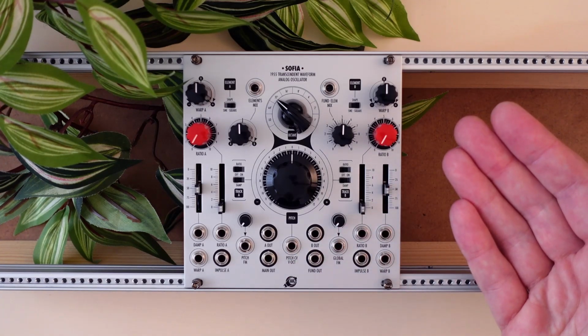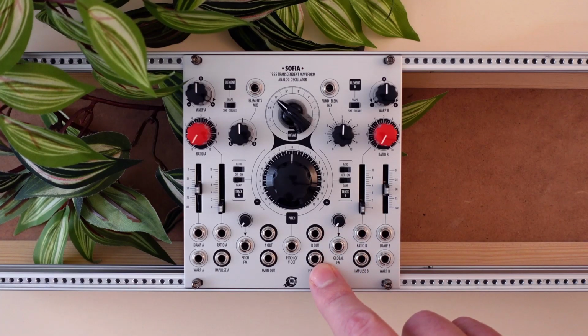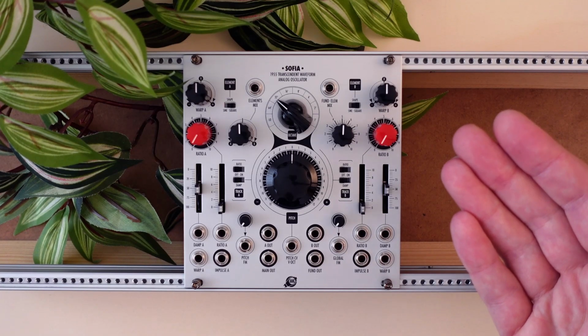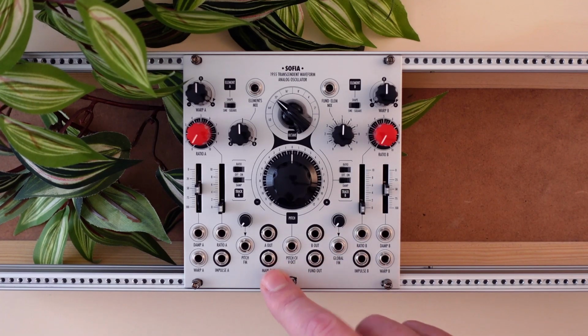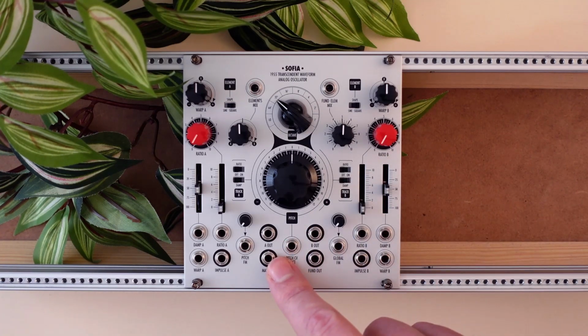The clean sinusoidal waveform the core produces has its own unique output. This one is not influenced by the ripple elements. And there's a main output for the entire module here, with the effect of the ripple elements. When you just use the core oscillator, this produces a very warm, slightly saturated sine wave.